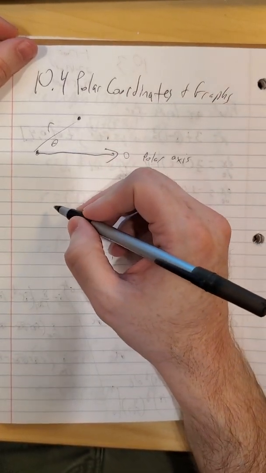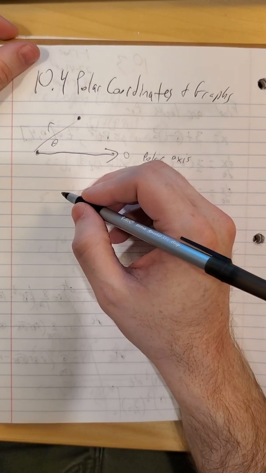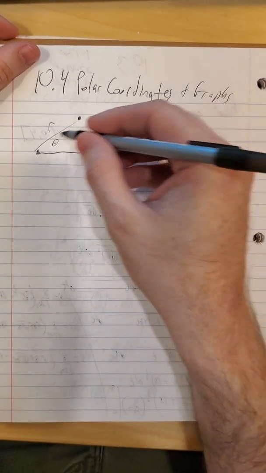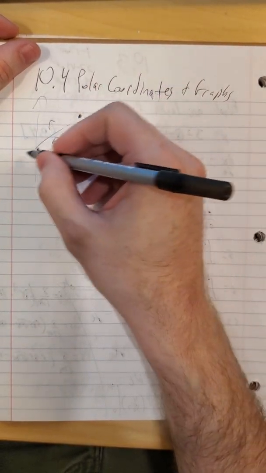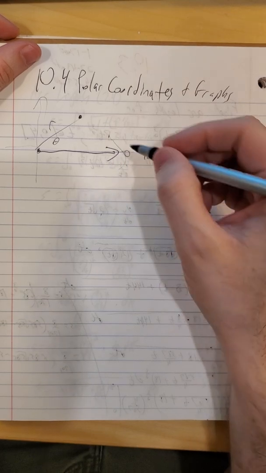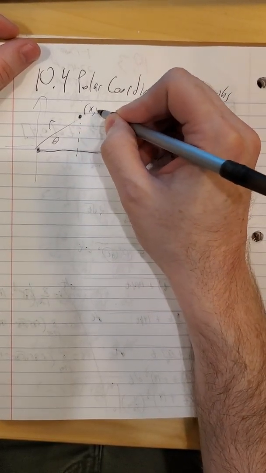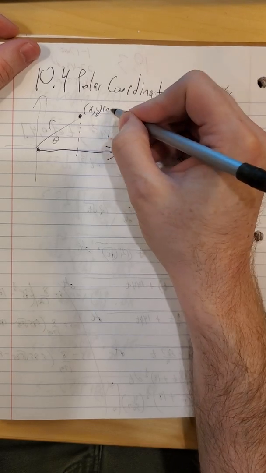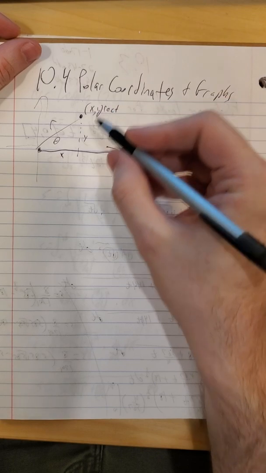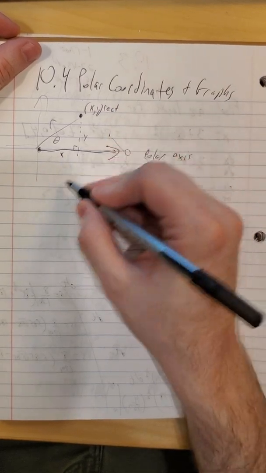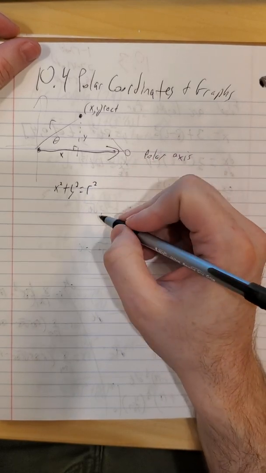So the relationship between polar and rectangular: the origin's in the same spot. If I were to drop an xy plane over this, if this point is at xy in rectangular, here's x, here's y, so you can see that x squared plus y squared equals r squared.